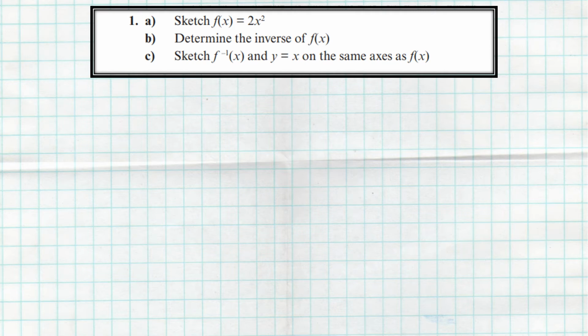Okay, great stuff. Let's explore this different example. Here you are given a quadratic function or a parabola, and the first question says sketch f of x. So it's number 1a. They want you to sketch f of x, which equals 2x squared. Before sketching it, we can determine the x-intercept, y-intercept, and because this is a parabola or quadratic graph, we'll also need to know the turning points, right?